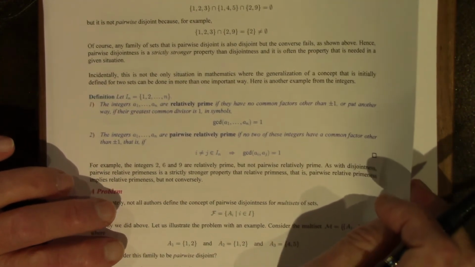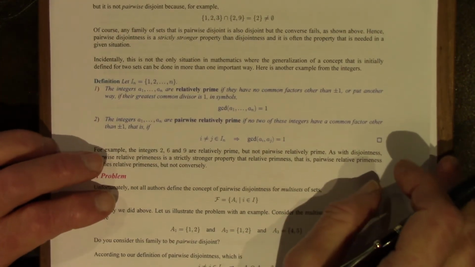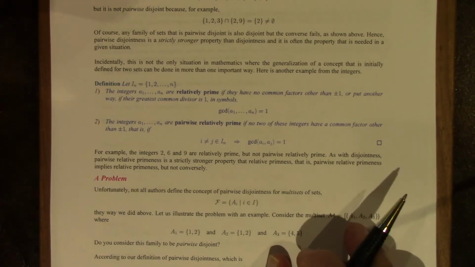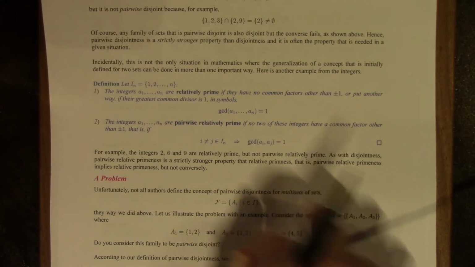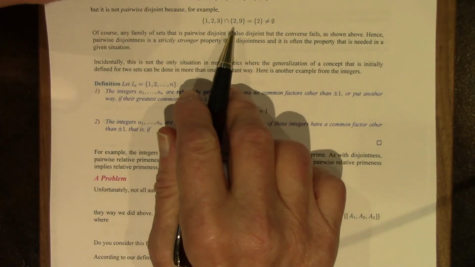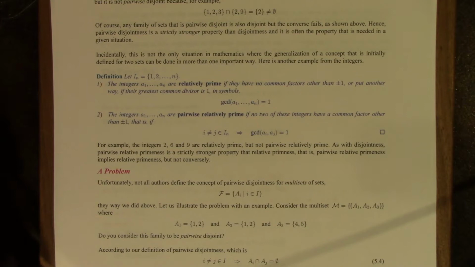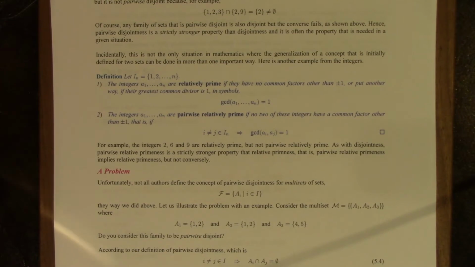Any family of sets that is pairwise disjoint will also be disjoint. If no two elements in the family have anything in common, then there's no common element for all the members. But the converse fails, as this example has just shown. So the concept of pairwise disjointness is actually stronger than the concept of disjointness. It's harder for a family to be pairwise disjoint than it is just to be disjoint.